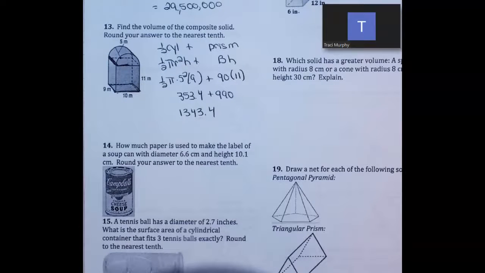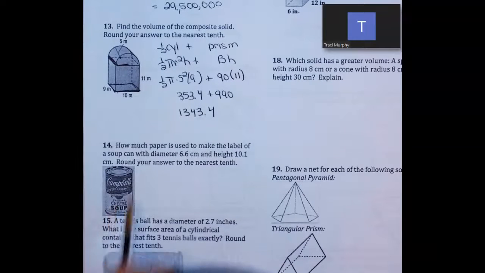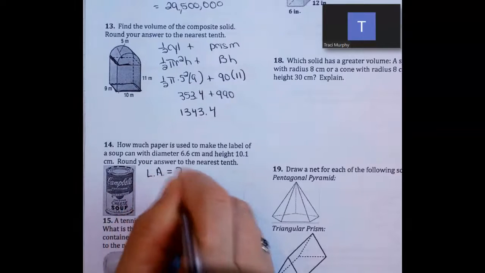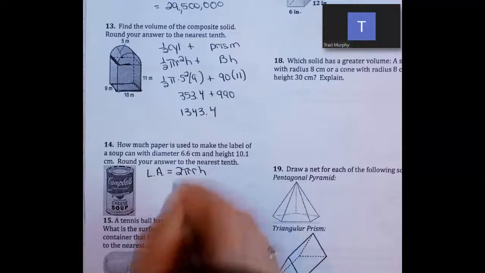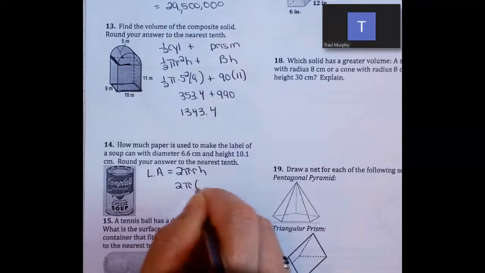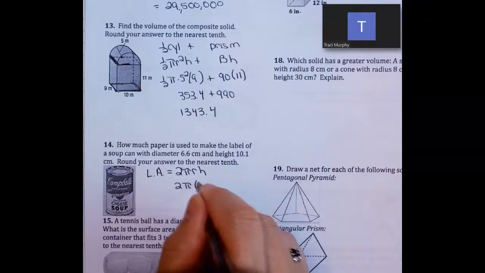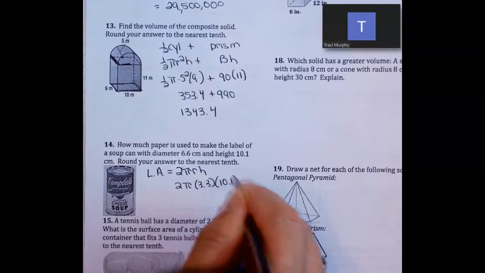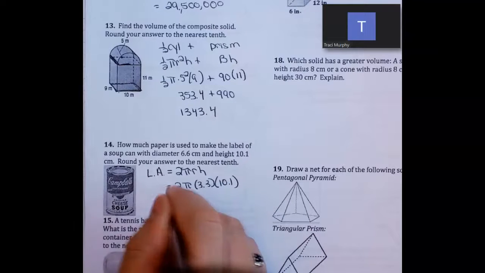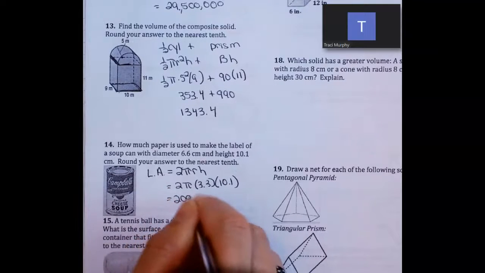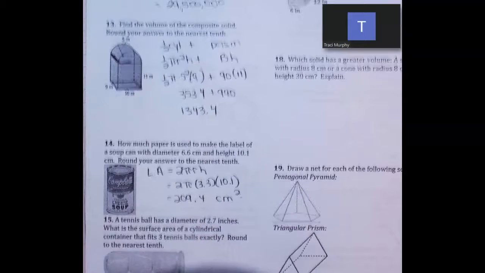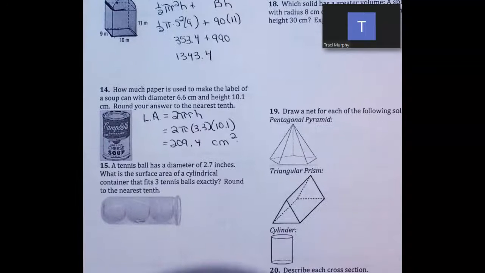Okay, number 14, it wants to know how much is used to make the label. That is a cylinder. If we're just talking the label, all they want is the lateral area. So that is 2 pi r h. If our diameter is 6.6, our radius is 3.3, and the height of that can is 10.1. Again, plugging that in, 209.4 centimeters squared.